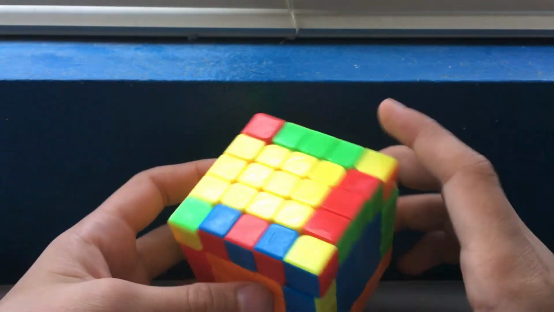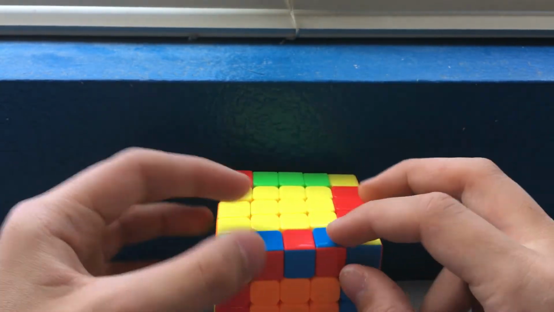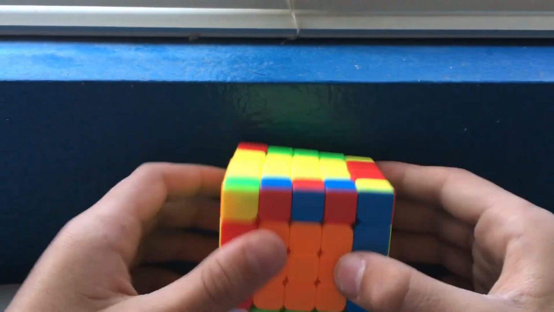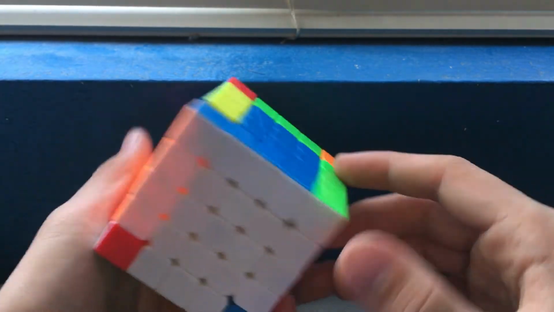So edge parity is this. You see all the edges are solved except for this one. The pieces are there, but they're facing the wrong direction. There's a certain algorithm that you need to do for this, and here it is. So let me align all of, here we go.